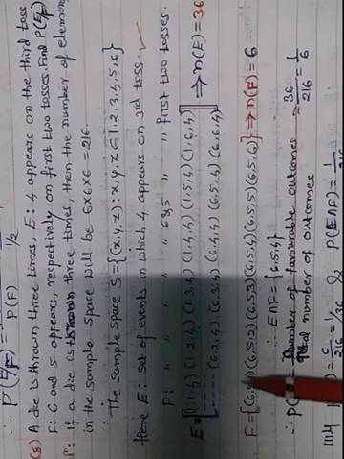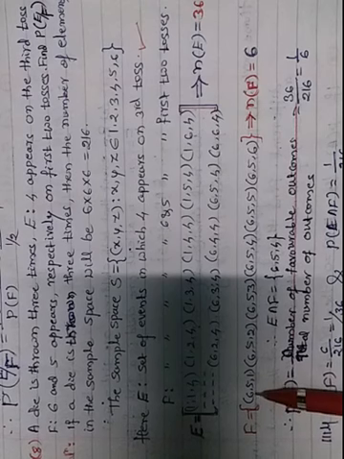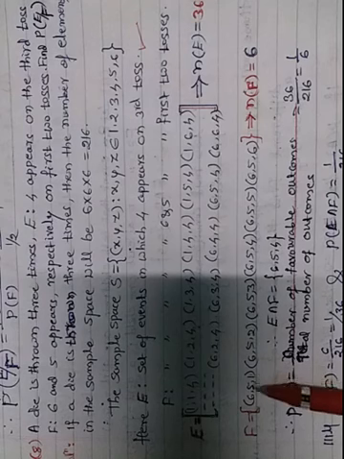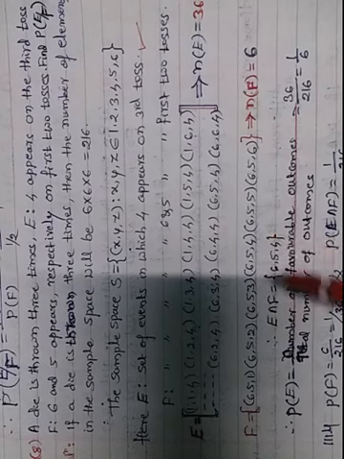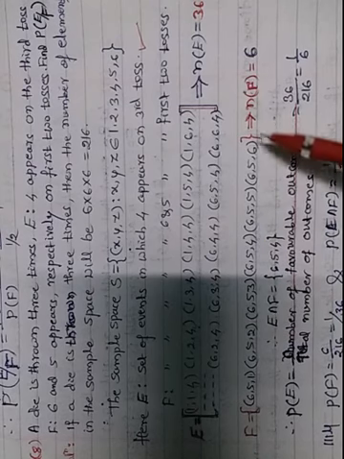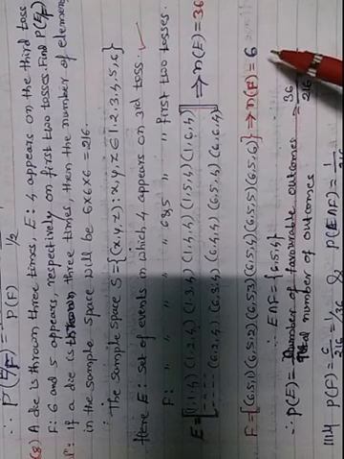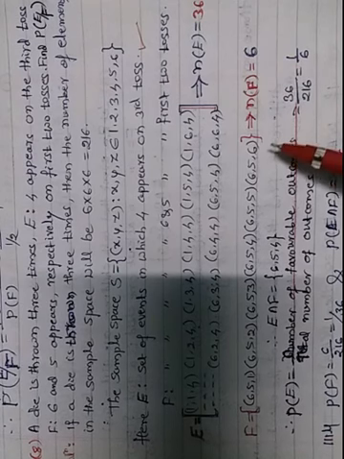Hence, the group has 6 outcomes. First one is 6, 5, 1. I have taken out from 216: 6, 5, 2, 6, 5, 3, 6, 5, 4, 6, 5, 5, 6, 5, 6. Hence, there are only 6 outcomes in the sample space of the event F.